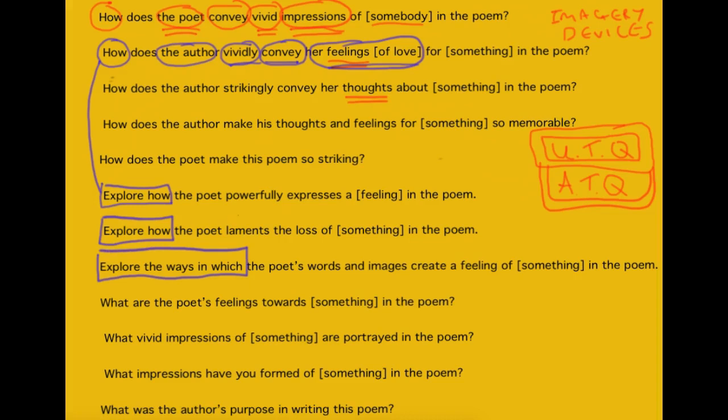Okay, the poet is the same thing. Powerfully expresses, instead of vividly conveys or strikingly conveys, now we're looking at powerfully expresses. And then it could be a particular thing. Powerfully expresses love in the poem, or despair in the poem.